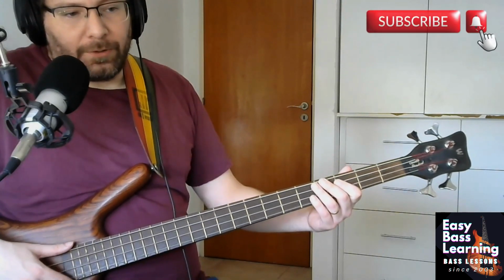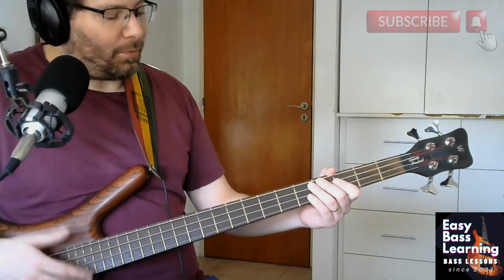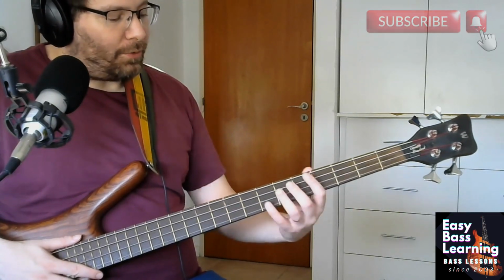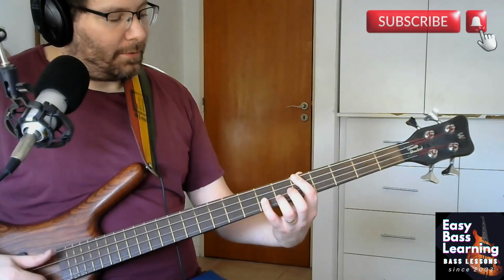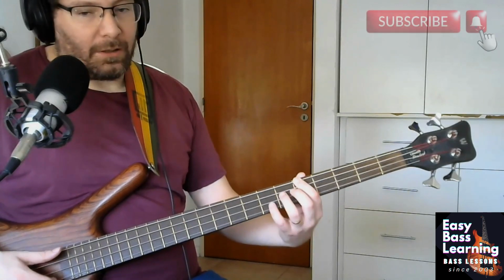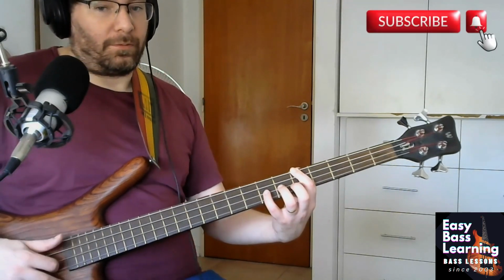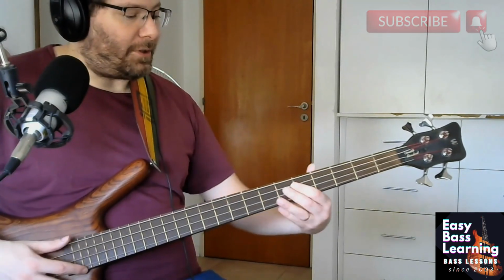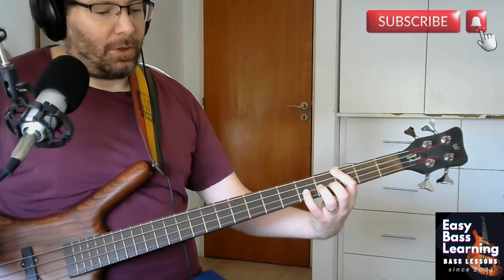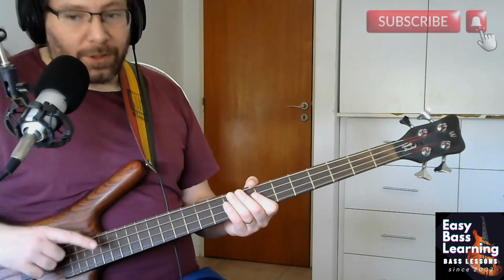The first part of the second bar would be the same. The only difference is that on the rest, we are going to play this. And the octave, and G and the octave. Okay, up to here we have the notes.